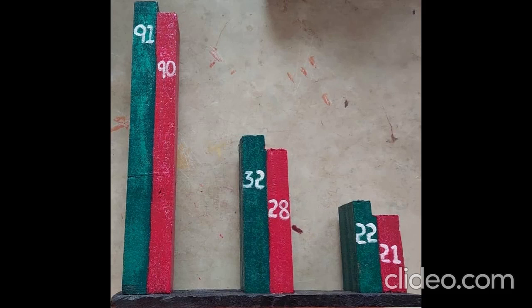There are three types of bar charts: simple bar chart, multiple bar chart, and proportional or component bar chart. A simple bar chart presents only one variable. Example: age-wise prevalence of dental caries.